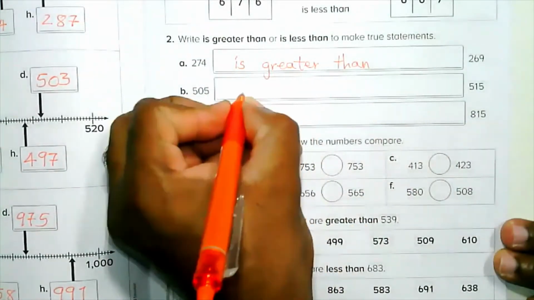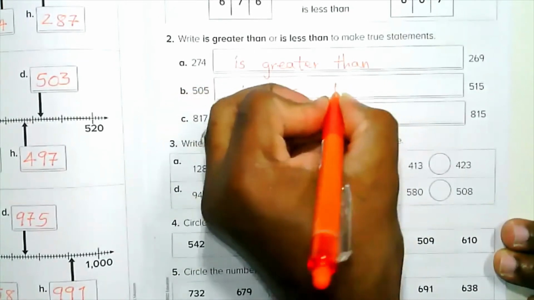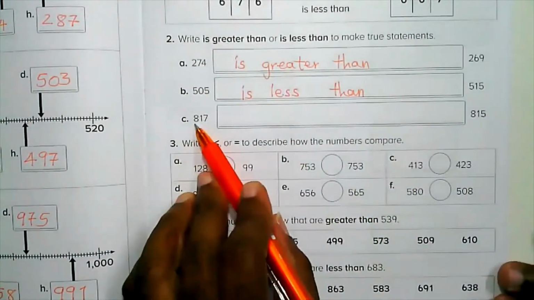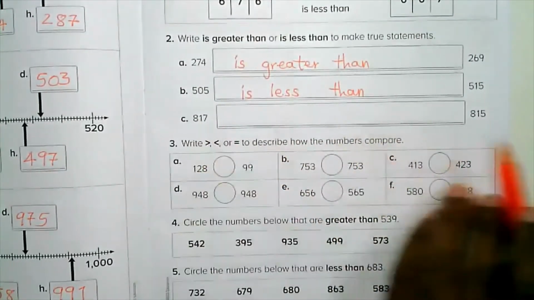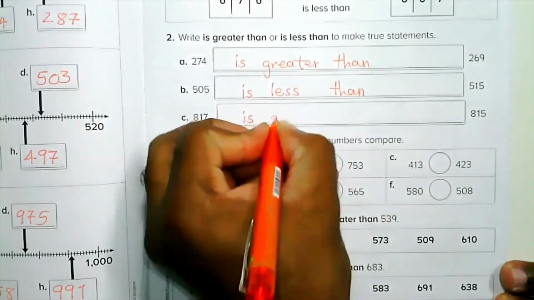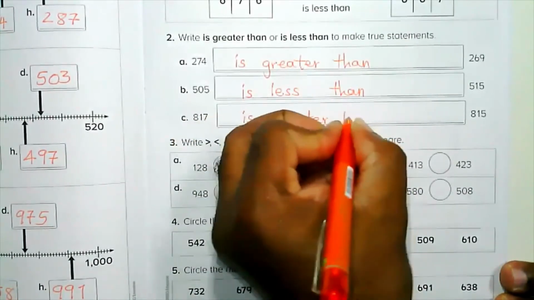So 0 tens is less than. 800, 800, 1 ten, 1 ten. 7 ones, 5 ones. So 7 ones is greater than.